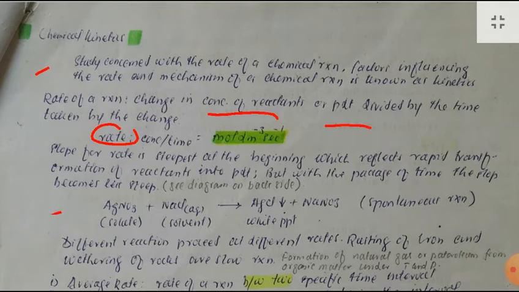Here we have shown a simple reaction in which silver nitrate reacts with sodium chloride in aqueous solution. It gives rise to the formation of a white precipitate and sodium nitrate. The reaction is spontaneous. At the start, when there is no formation of product and all are reactants, the rate will be fast. Why? Because there is a greater concentration of both reactants, silver nitrate and sodium chloride. But with the passage of time, when a greater part of the reactants is consumed, the rate will decline.